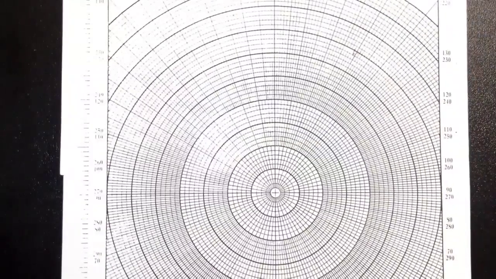Take a look at my problem. This is a piece of polar graph paper. This particular piece of paper is older than I am. What happens as r gets bigger? For the same change in theta, the box gets bigger.